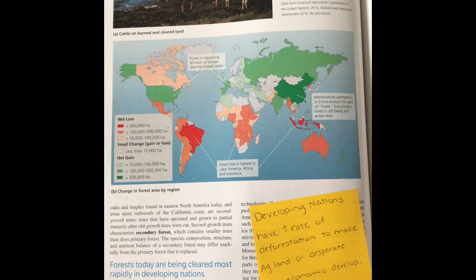They need the economic development, so they're willing to sell the land off to cut down the trees. Also, they're clearing for agriculture. So they do slash and burn, quickly plant some plants for a little while, and then move on. And unfortunately, they've decimated the forest that had previously been there.